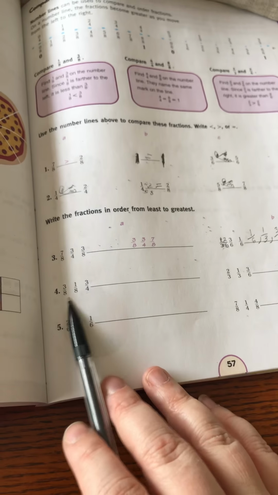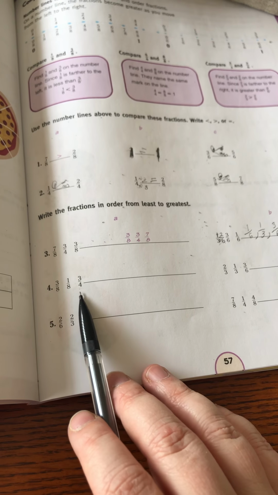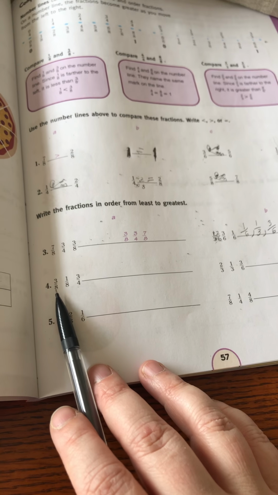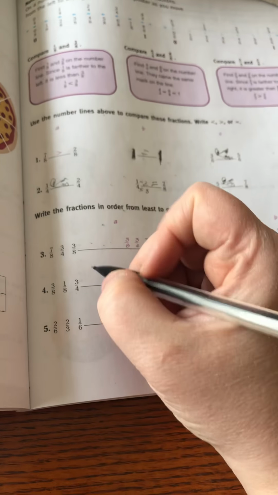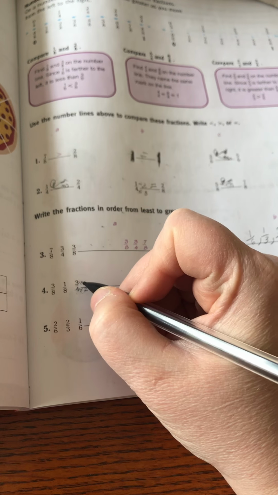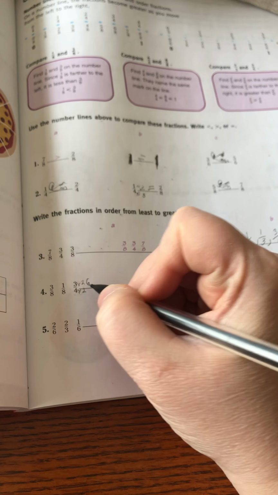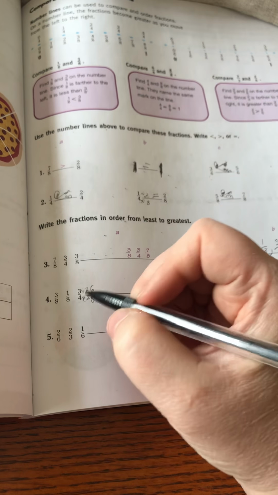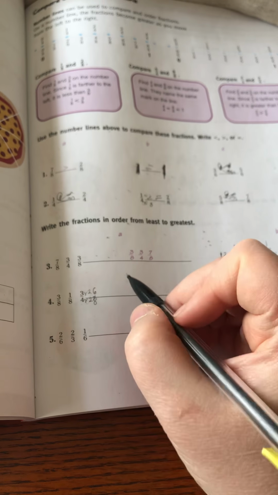All right, next one. Do we have all common denominators? No, we do not. So we need to make that a common denominator. I know that 4 times 2 equals 8. So I'm going to multiply both of them by 2. So that would be 6/8. So what's the smallest? 1/8.